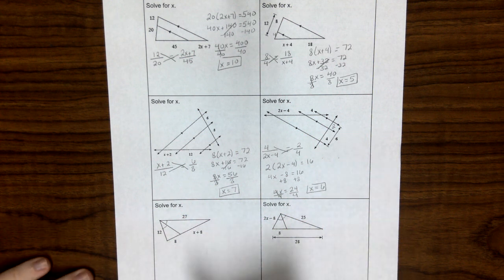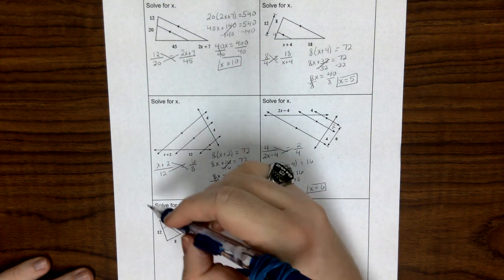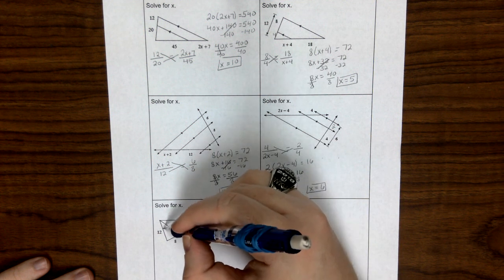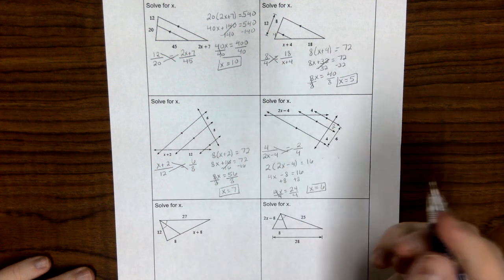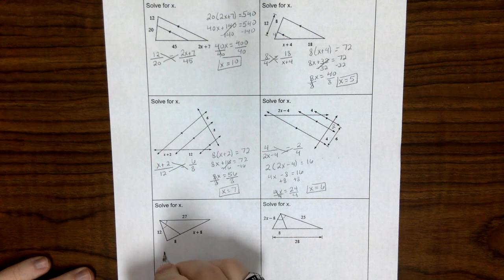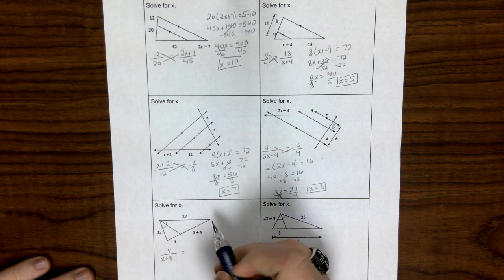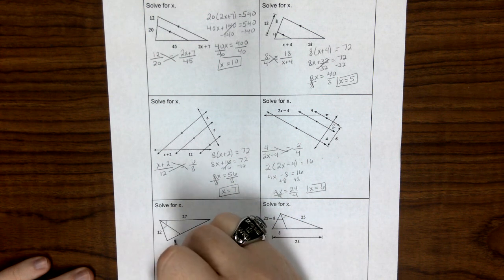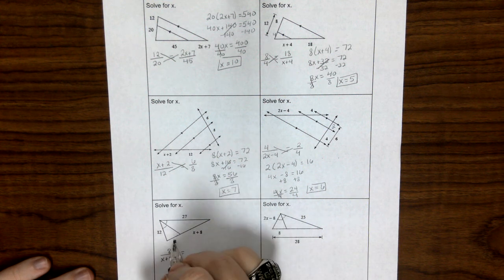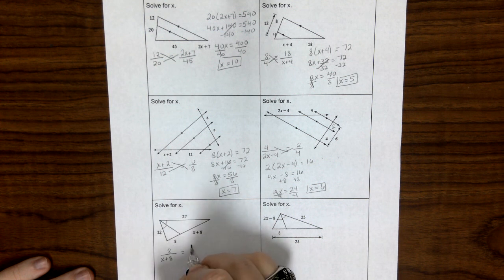Okay. Angle bisector problem. So I kind of start with the flat side across from the bisected angle. And so I said 8 over x plus 8 first. So I went this way. Now, because I started with 8, I need to start my next fraction with the side attached that's on the same triangle with it, if that makes any sense. So I started with 8, so I come up here to 12, and that is over 27.